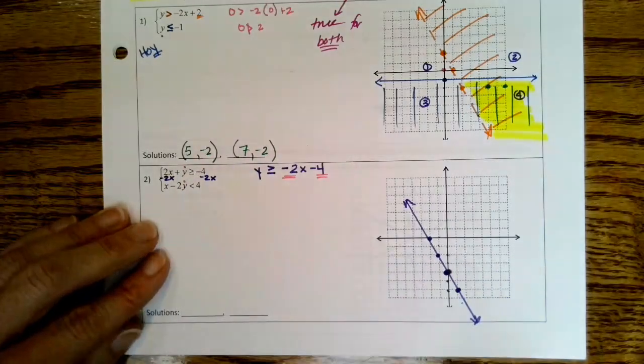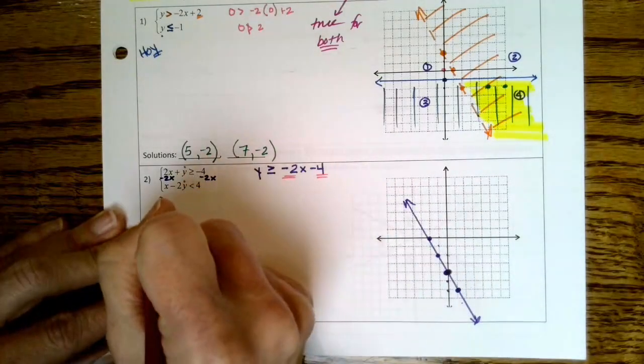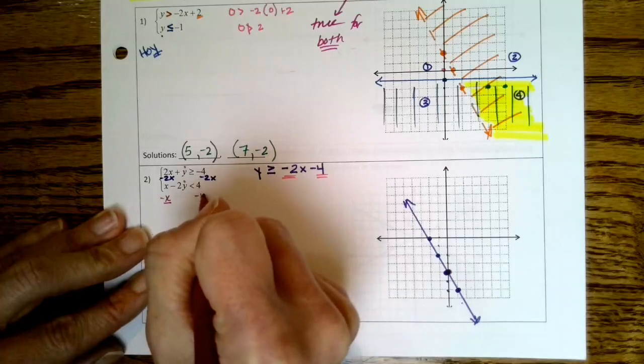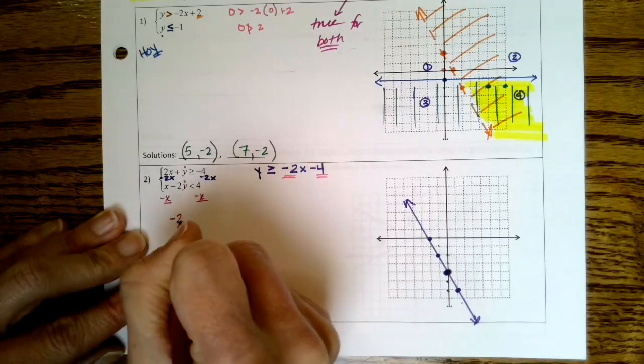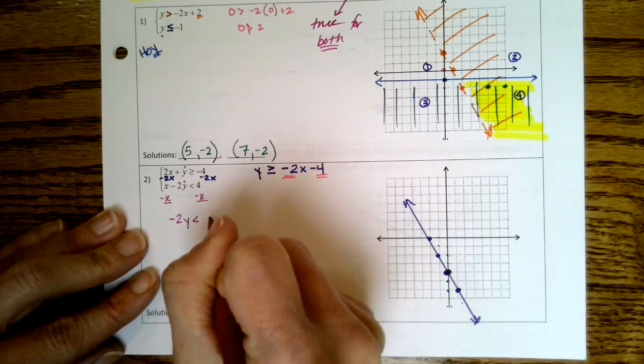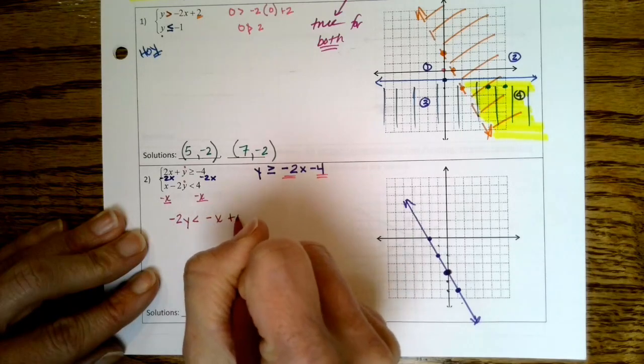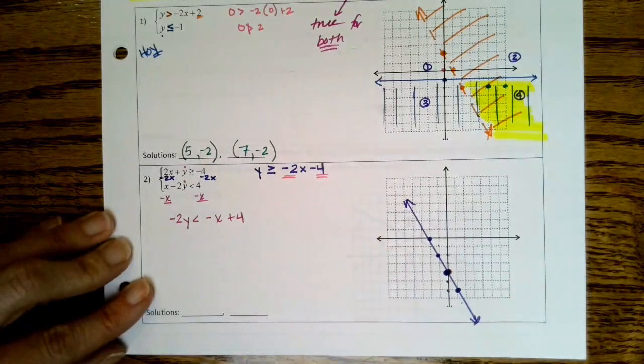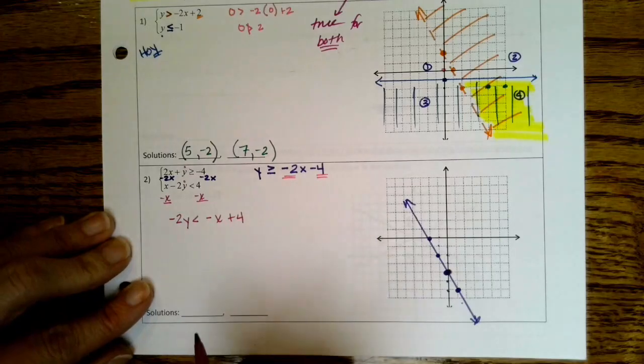Okay, my second equation, I have to isolate y, so I'll go ahead and subtract x from each side. Negative 2y is smaller than the opposite of x plus 4. Hey, 4 is positive. That's why we have that plus sign.